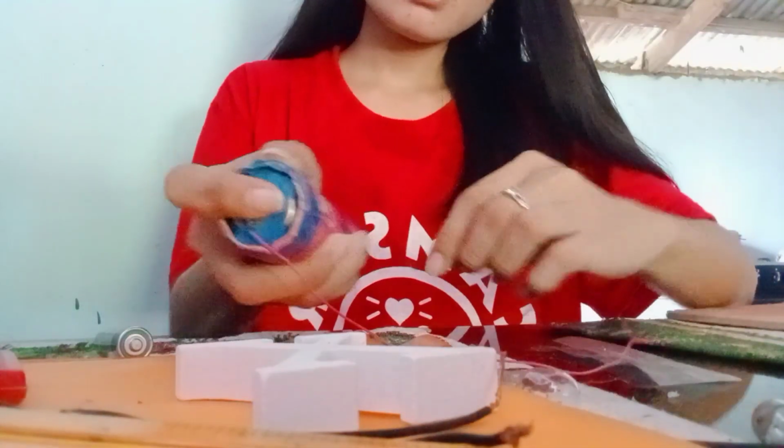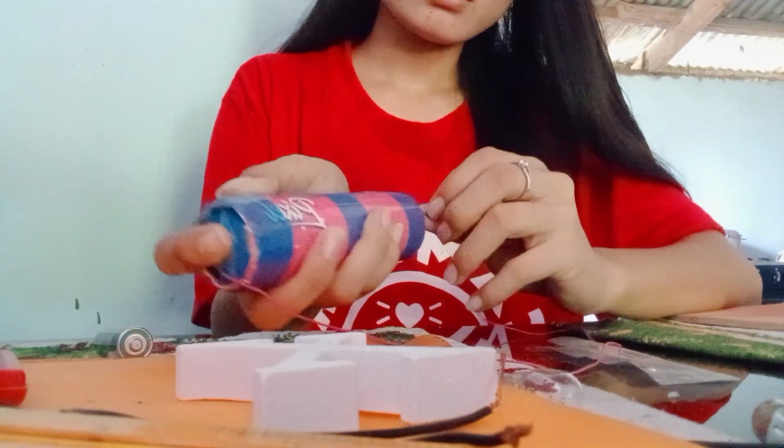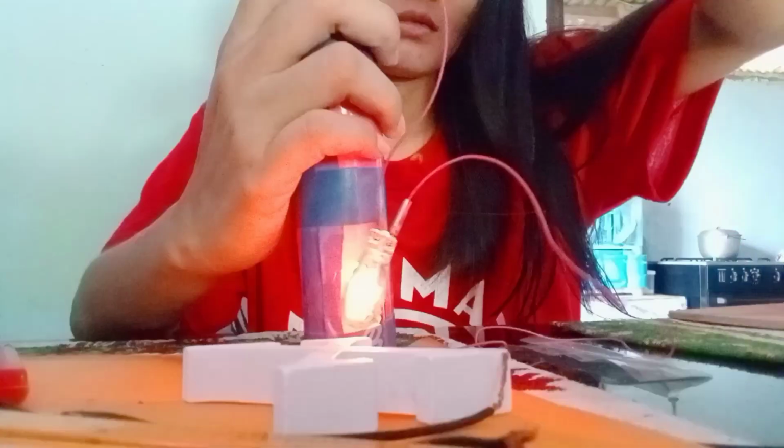So first, of course, I test the bulbs. Medyo mahina yung ilaw. That's why humanap pa ulit ako ng isang battery and finally, mas lumakas siya.